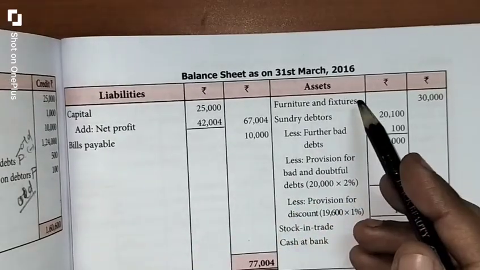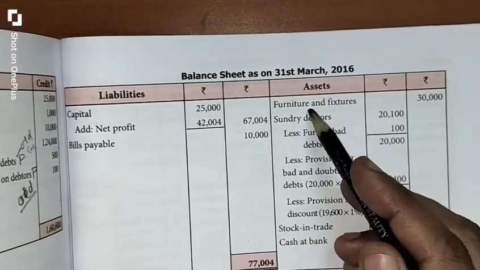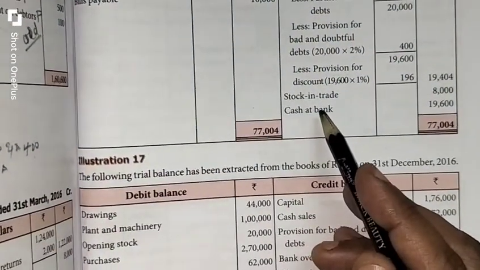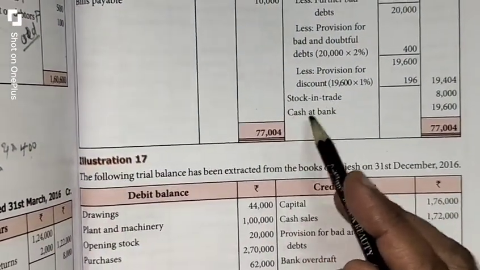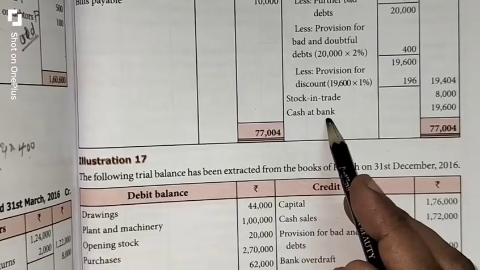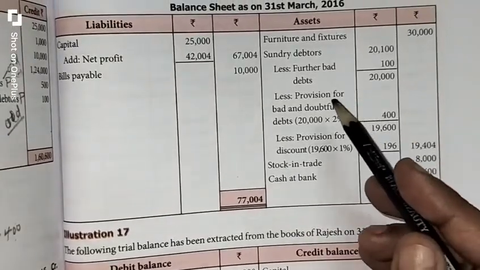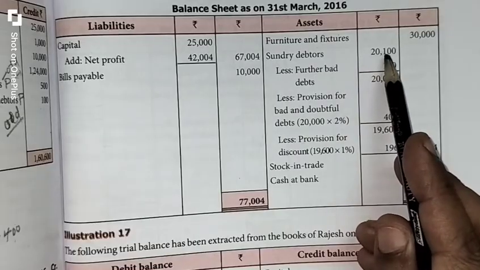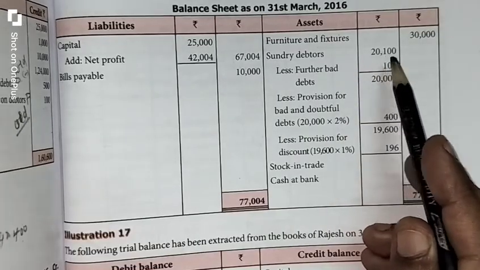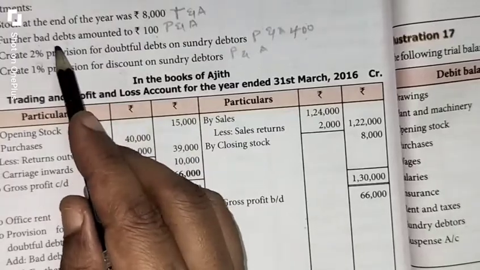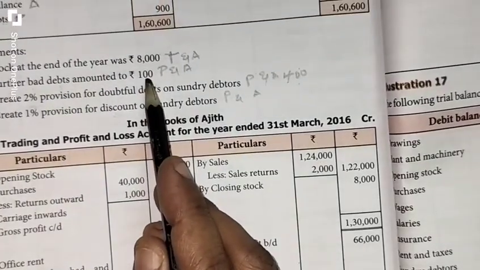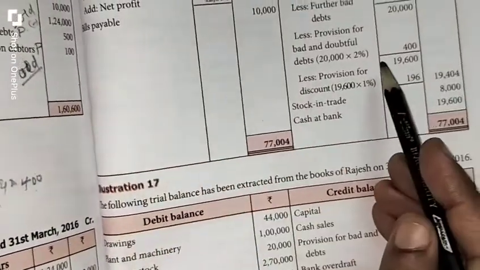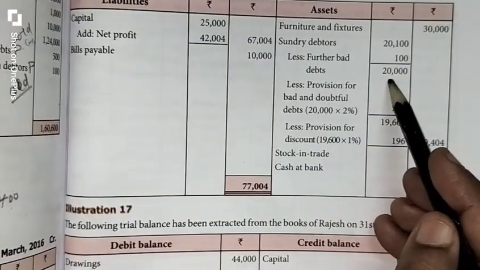Let's go to the asset side. Furniture and fixtures, stock in trade meaning closing stock, and cash at bank, as usual, we entered on the asset side. Then we have a calculation on sundry debtors. So we have to enter sundry debtors in the inner amount column, and we have further bad debts, meaning additional bad debts of 100 rupees. Okay, we have to subtract that 100 rupees from sundry debtors. We will get 20,000 rupees.